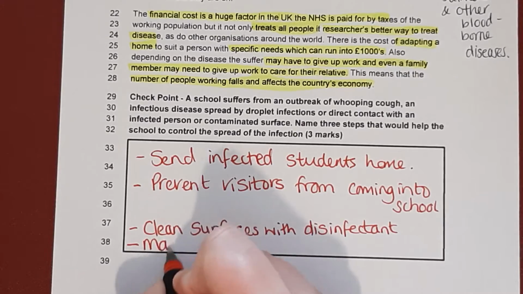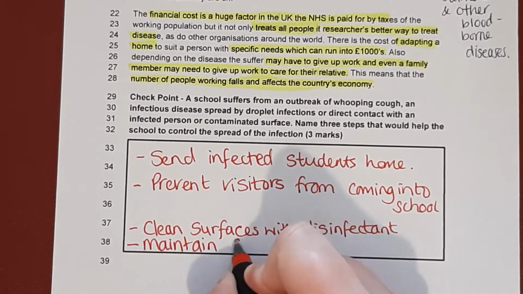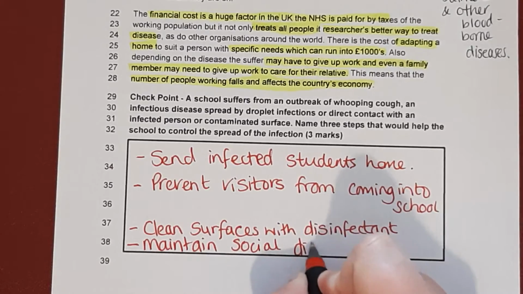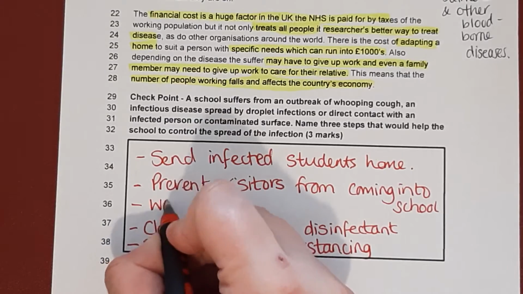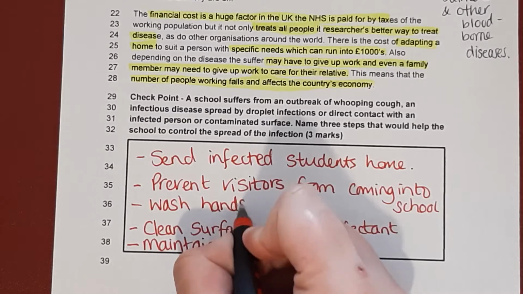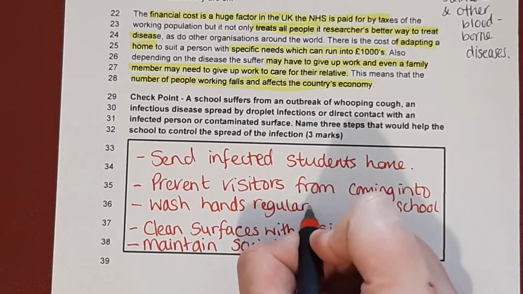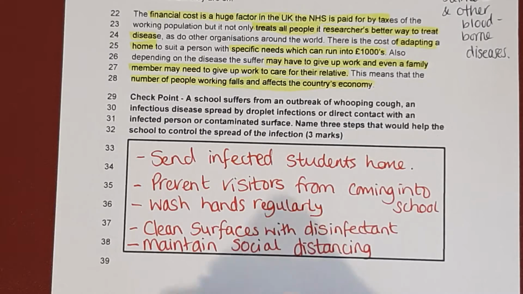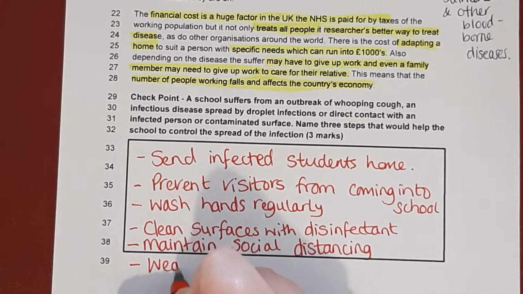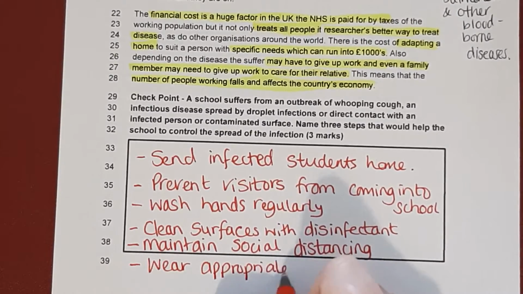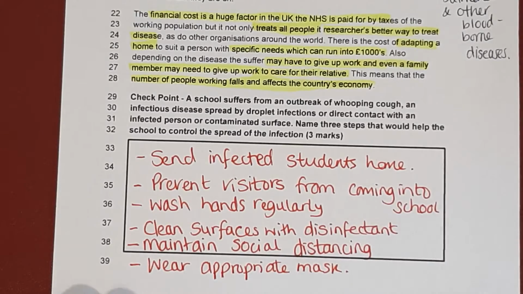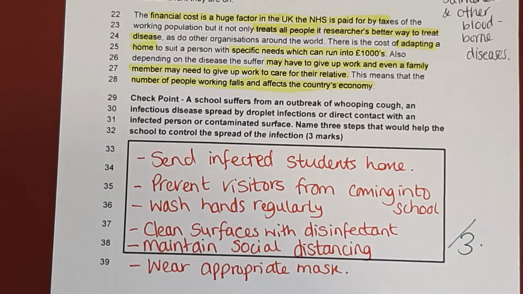So, we can maintain social distancing. We will definitely wash hands regularly. That would include after any kind of contact. And what was the other one? Wear an appropriate mask. Okay, so if you've got any 3 of those, give them a tick. I want a mark out of 3, please. And then we will move on.